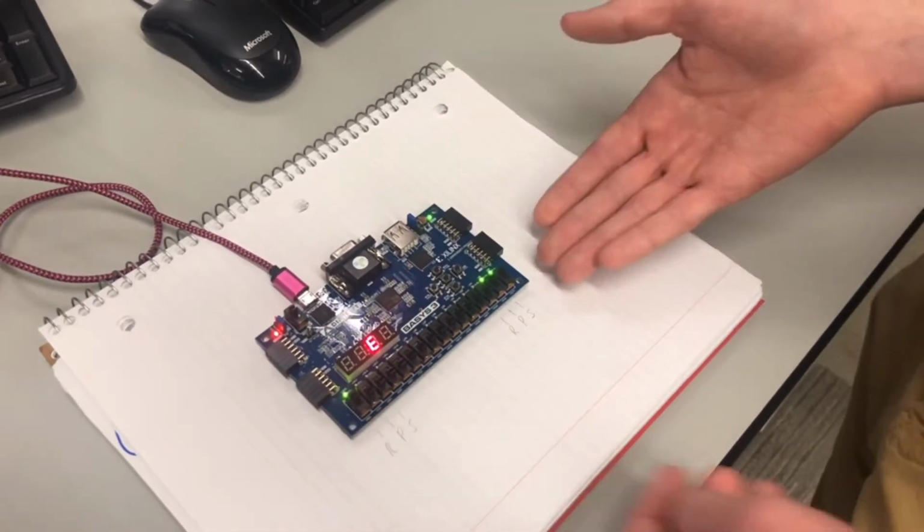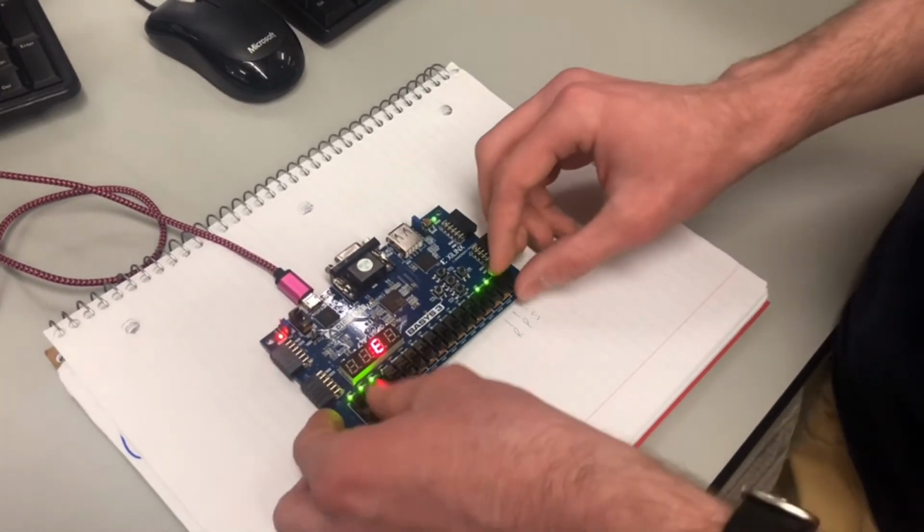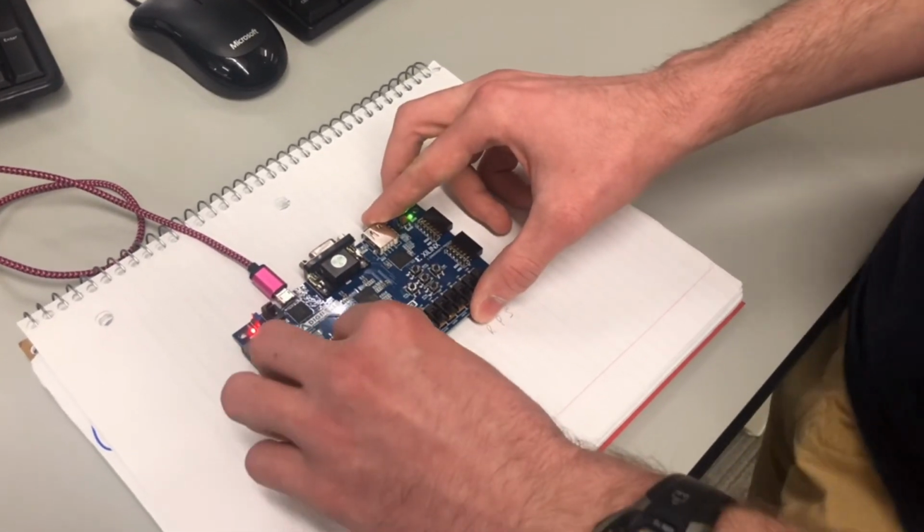If one player does 1, the other does 2, it's going to be an error. If all players do all 3, it's going to be an error. So all 54 combinations work. But so yeah, that is the rock, paper, scissors implemented on a Basys 3 board.